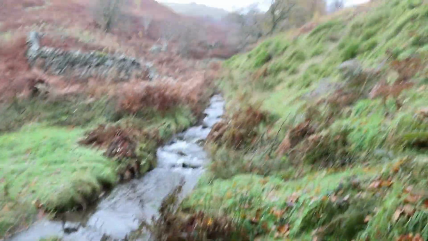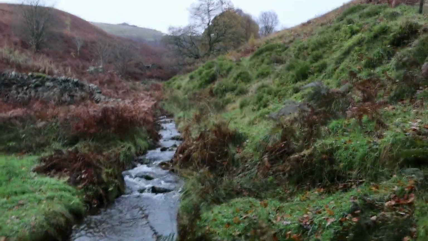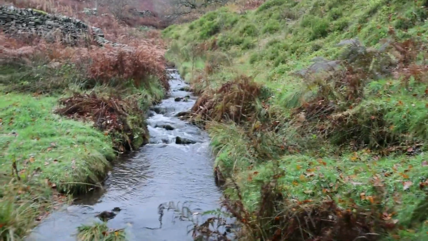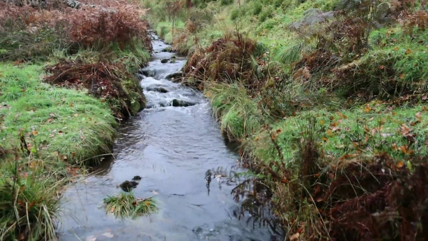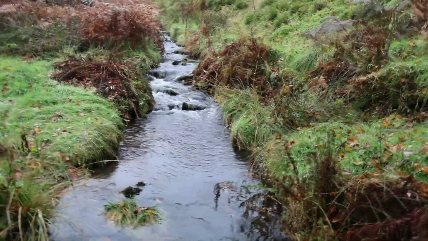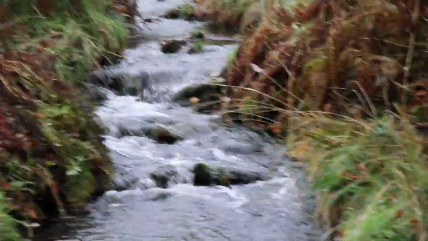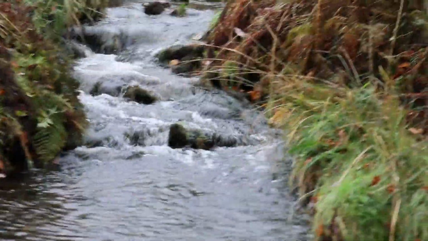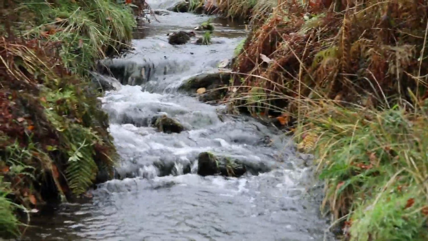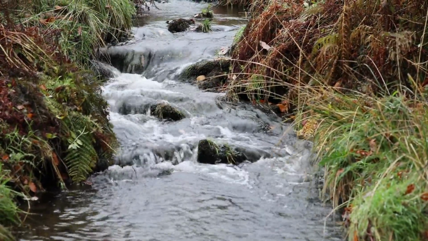And we've come to a little river. And this is the view along here, so we've got some running water. Now it's not the greatest of shots this, but I will talk about this again with the Canon R6.